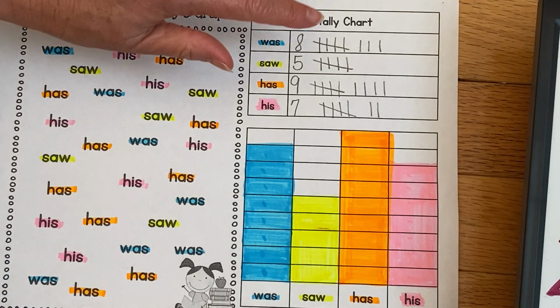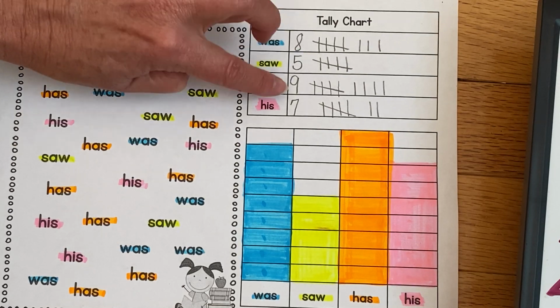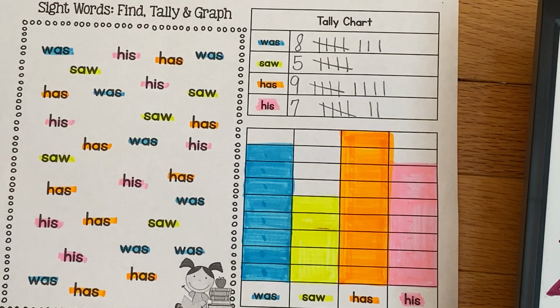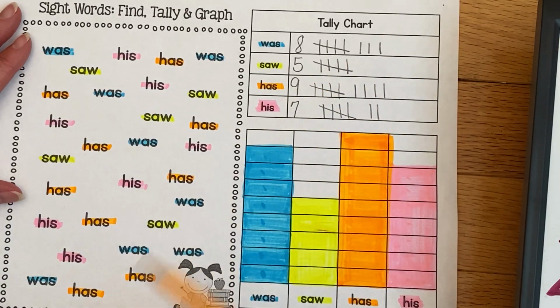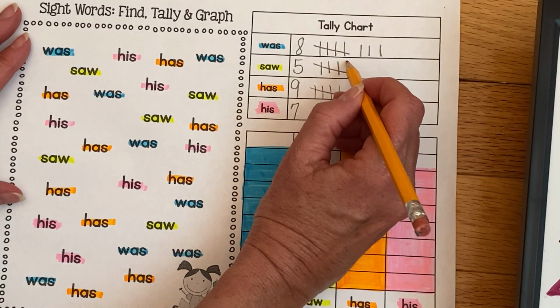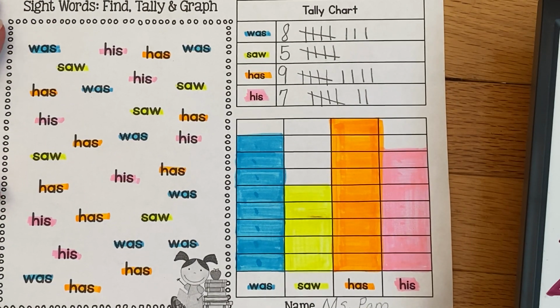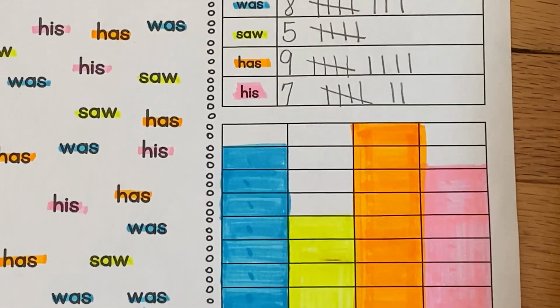Your job was to make the correct amount of tally marks that represents the number 5 and 9 and 7. So I want you to check your paper and see, do your tally marks match Miss Pam's tally marks? 1, 2, 3, 4, 5. If yours look like mine, then you get a thumbs up. But if you need to make a correction, that's perfectly fine. Go ahead and do that now. I'm going to zoom in just a little bit more, make sure you can see.